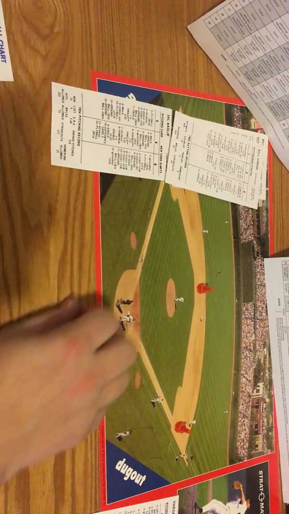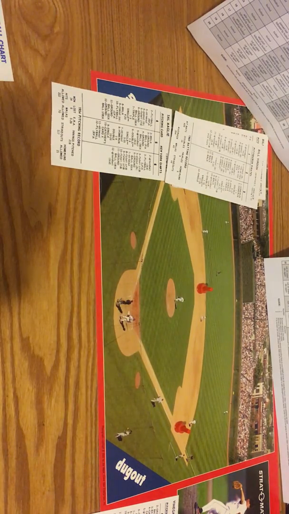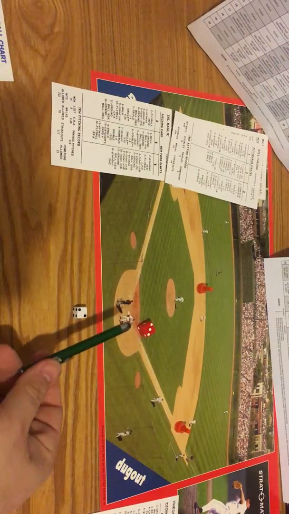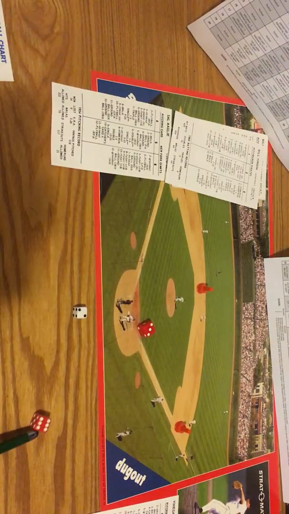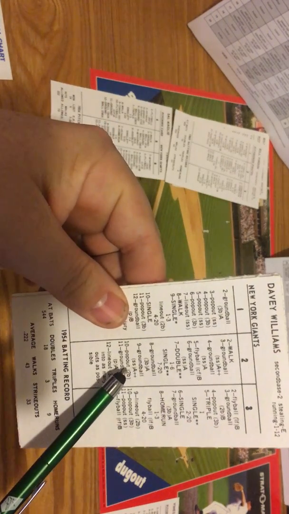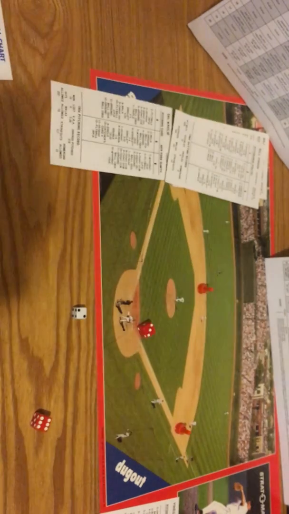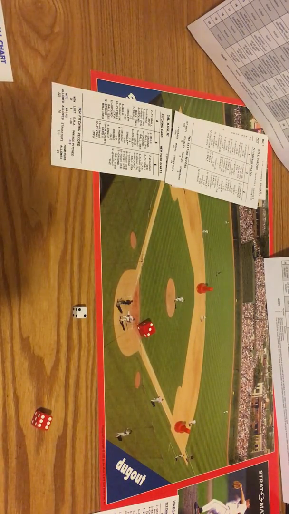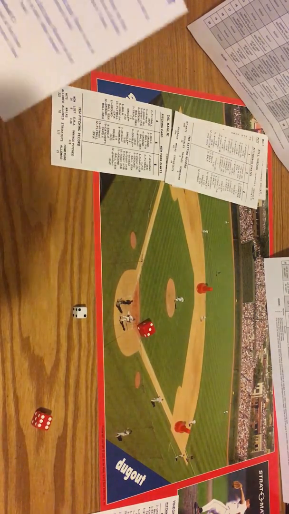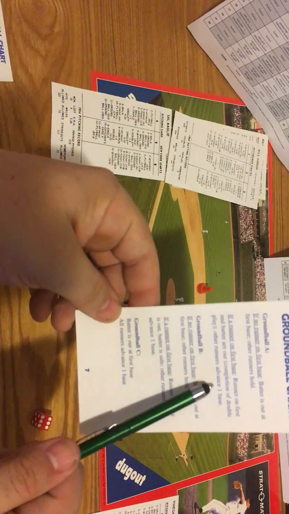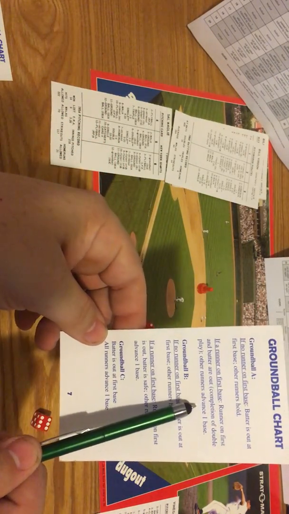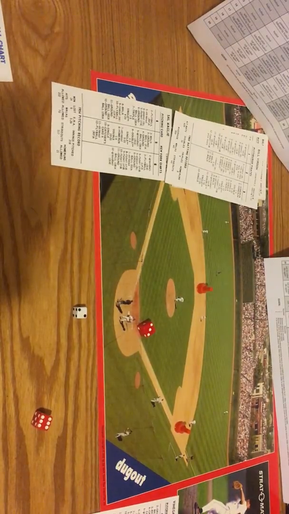Williams coming up to bat in the top of the 4th inning. He's come up to bat twice. He's gotten on base twice with 2 hits, a single and a double. 2 and 9. Ground ball A, plus, which is pretty much going to be a double play to end the inning because it is an A. Everybody advances 1, doesn't matter, it's already an out, so double play ends the inning.